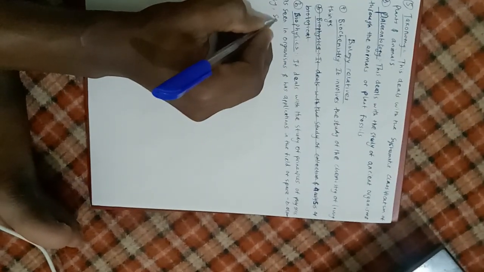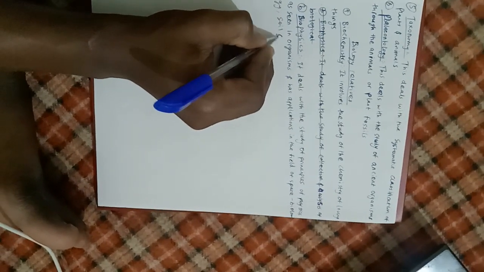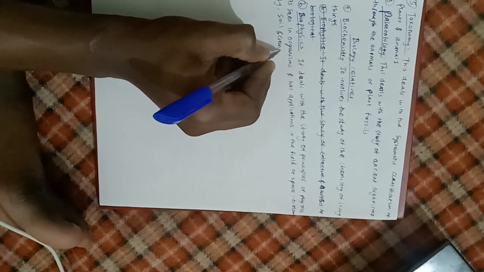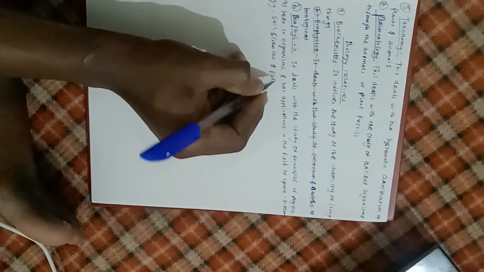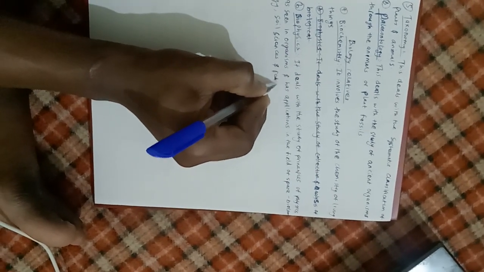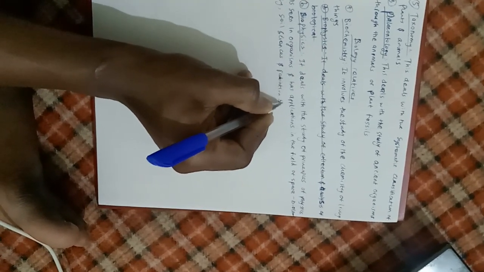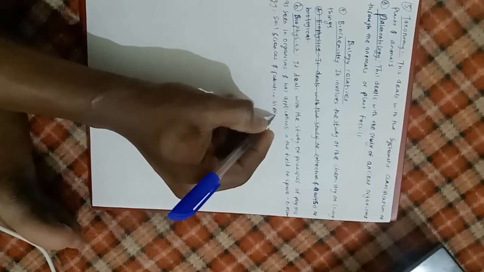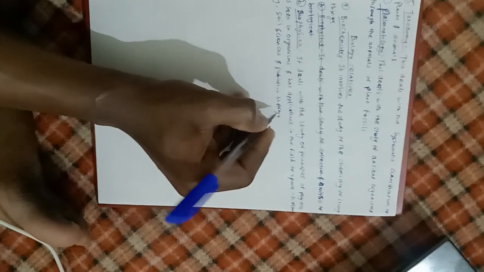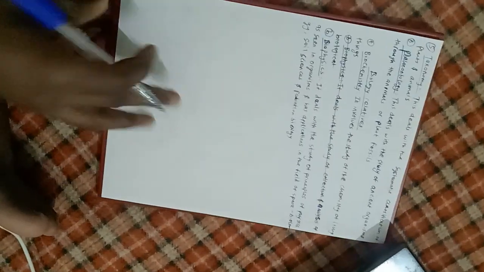So, soil science, I'm almost done writing these guys, and radiation biology. So, the next terms now, I will just explain them. I won't write them again because I can see this writing is taking so much time.